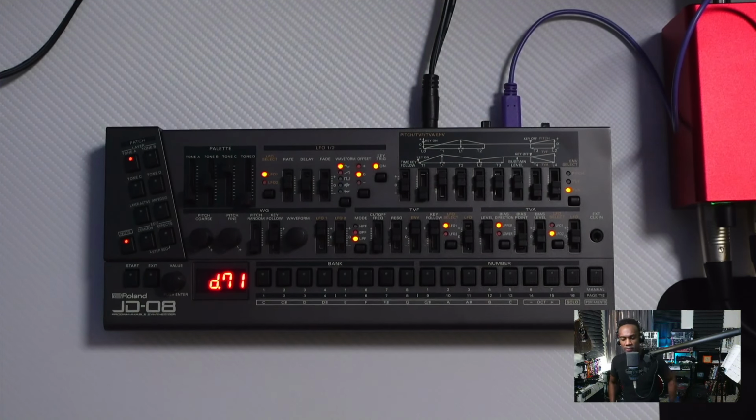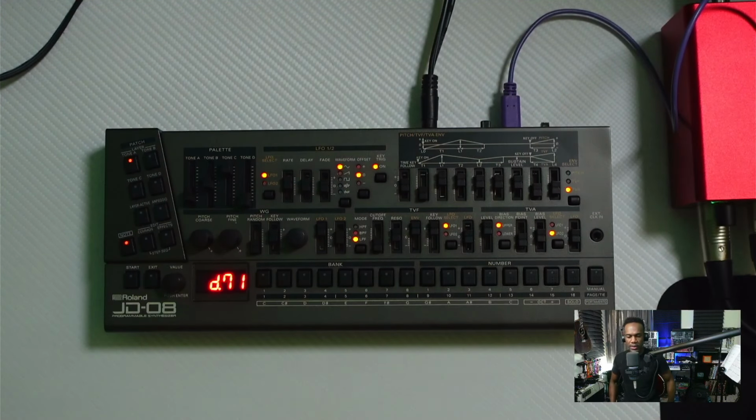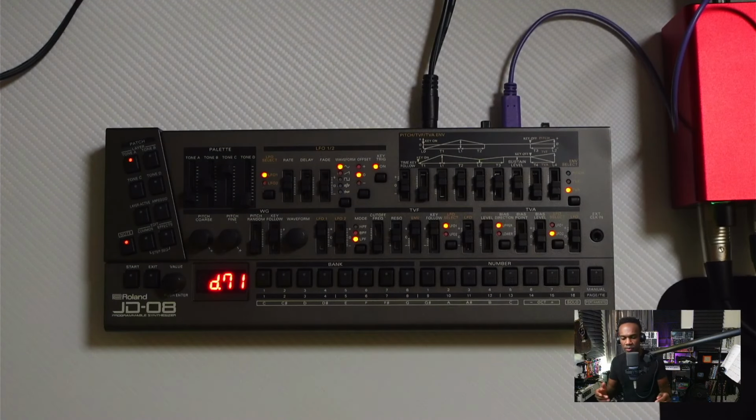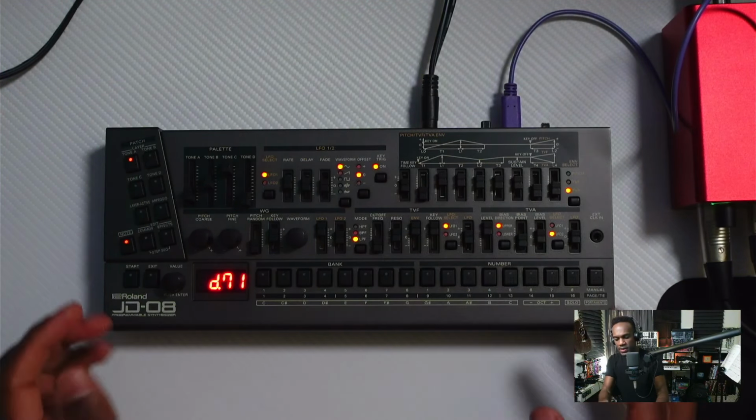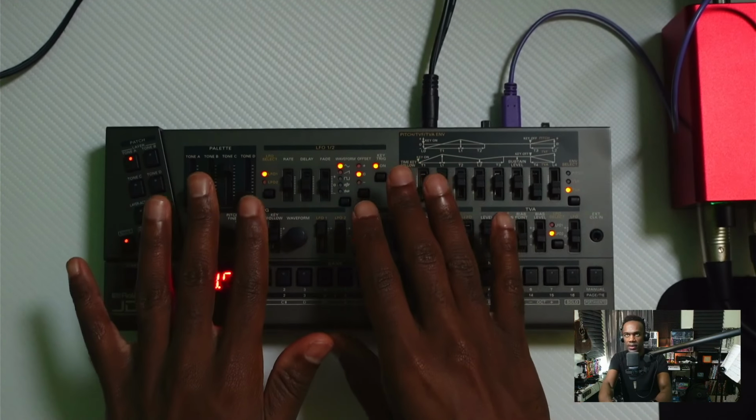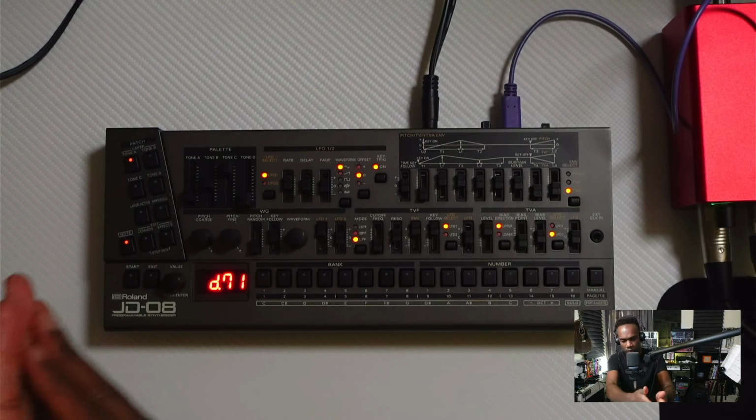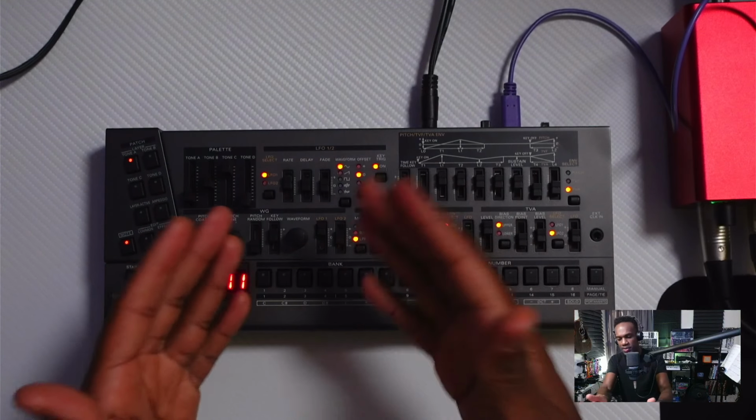So LFO stands for low frequency oscillator. Basically, it's an oscillator that is inaudible and acts as a modulator for other components of the synthesizer. So what we're going to do is take a look at the LFO section. We're going to move from left to right, and I'm going to explain each function.